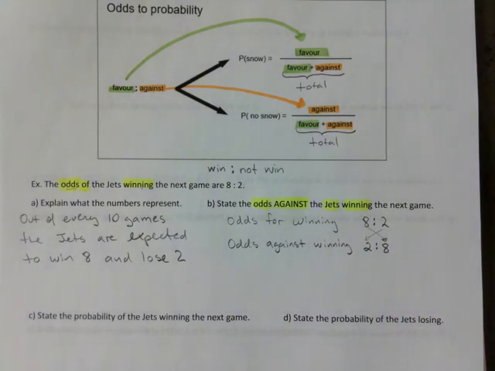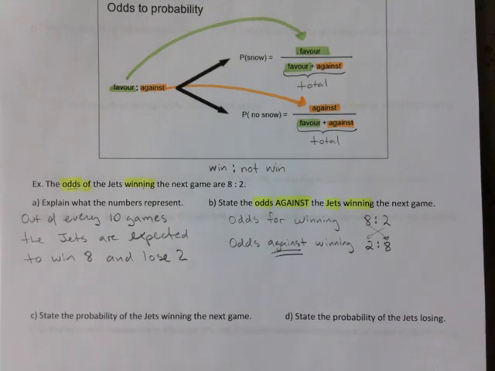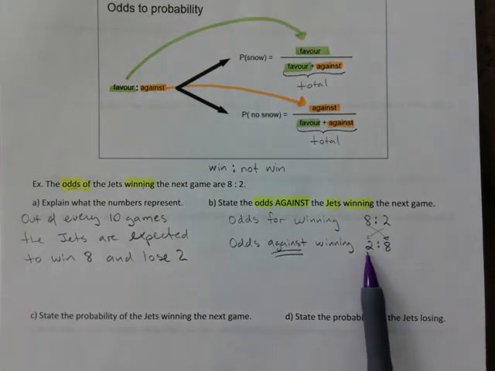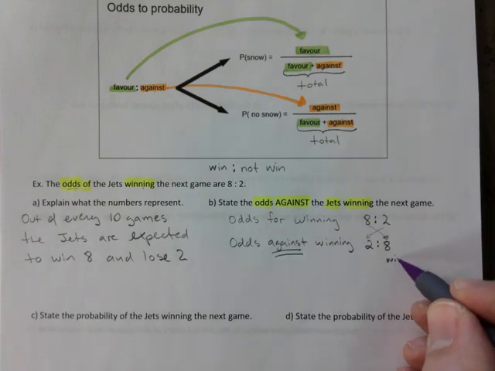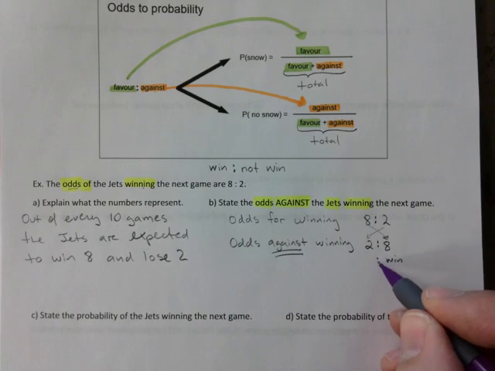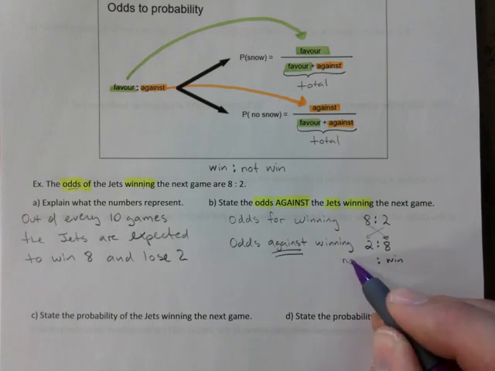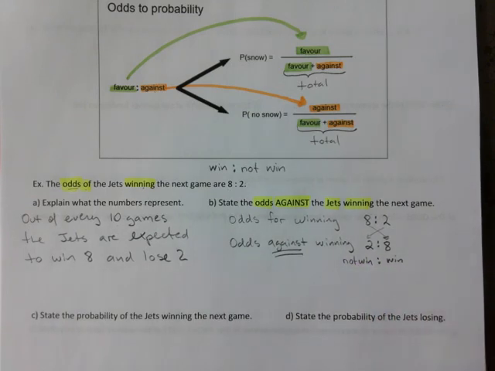Okay. Odds against winning. So literally the number of wins are against you. Like I always look at it from left to right, and it's over here. So the win is here, and the not win is now on the left side.